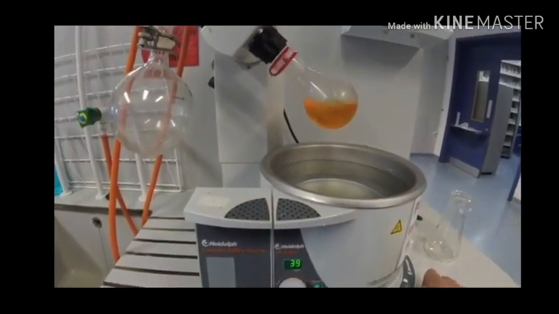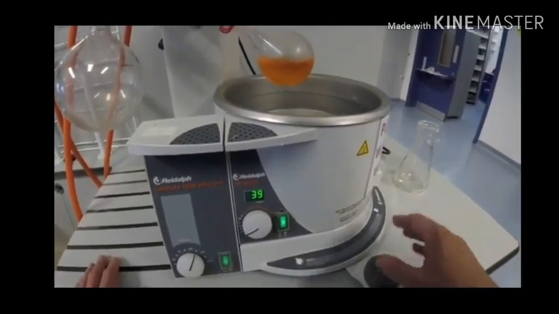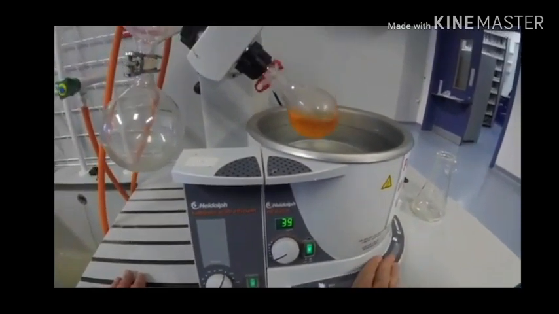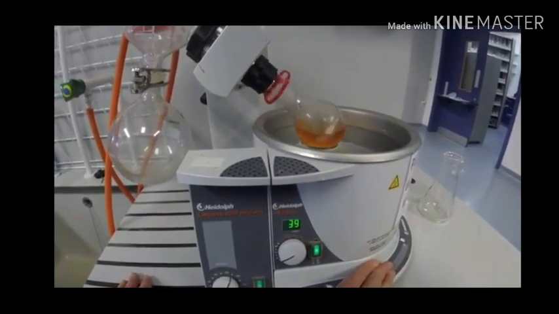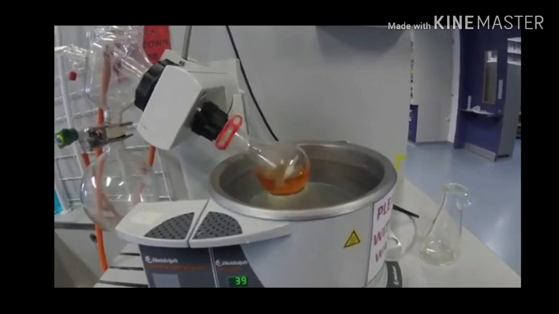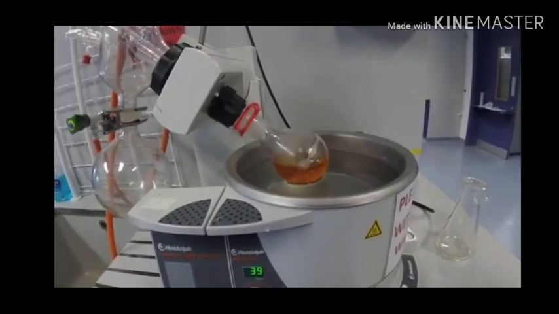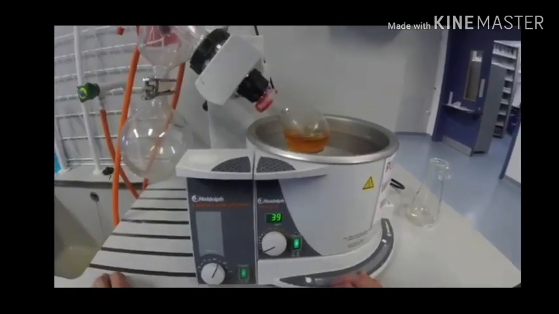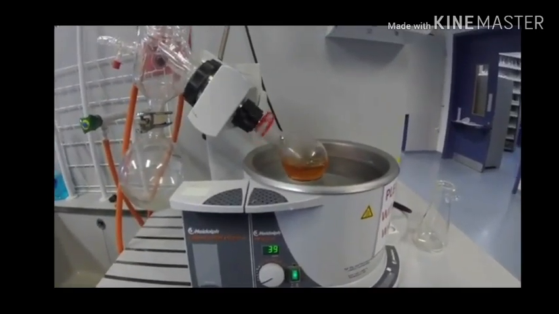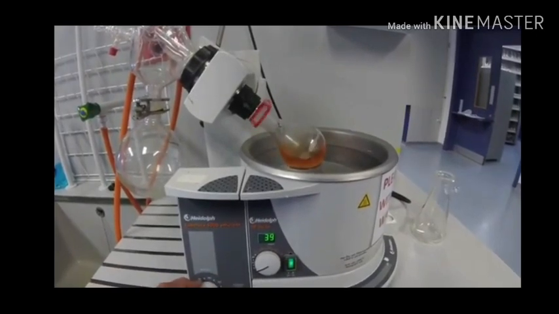Once that's going like that, we then slowly use this to lower the flask just so the bottom portion now is in the water bath. You don't need the whole flask in the water bath, just that bit. And we can see it starting to evaporate. We can turn up the speed.